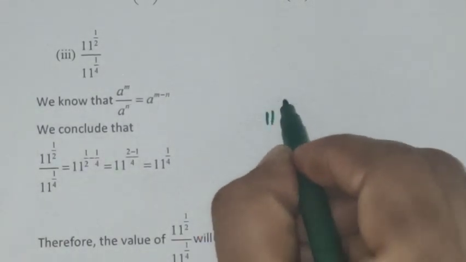11 raised to 1 by 2 divided by 11 raised to 1 by 4. Which rule do we have to apply? a raised to m by a raised to n equals a raised to m minus n. That means the division rule. So here the bases are the same, so 11 raised to 1 by 2 divided by 11 raised to 1 by 4 means 11 raised to 1 by 2 minus 1 by 4. After taking the LCM, 4.